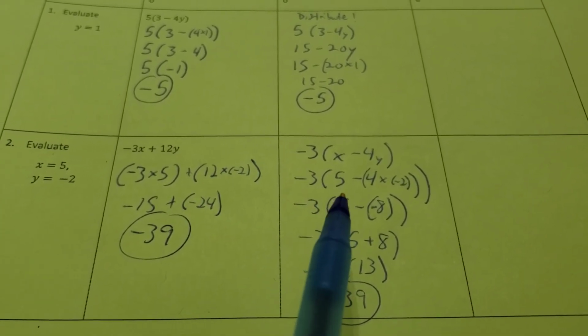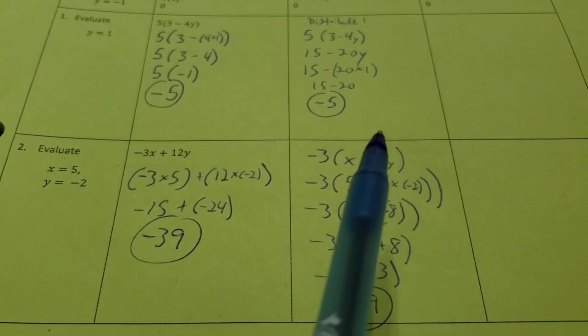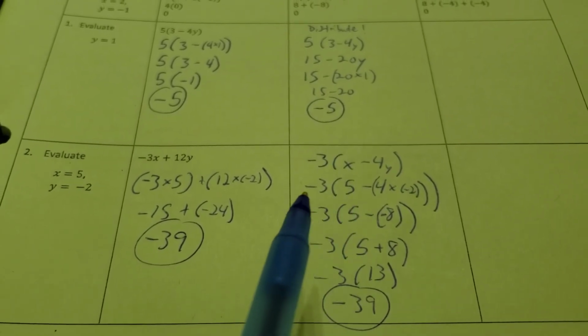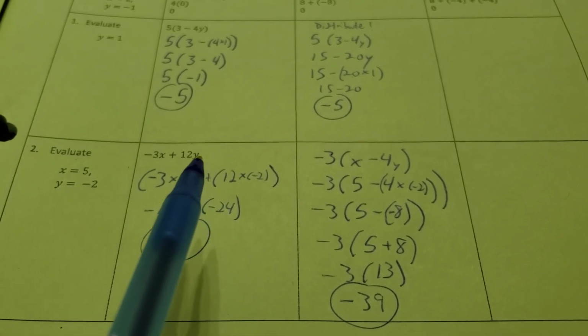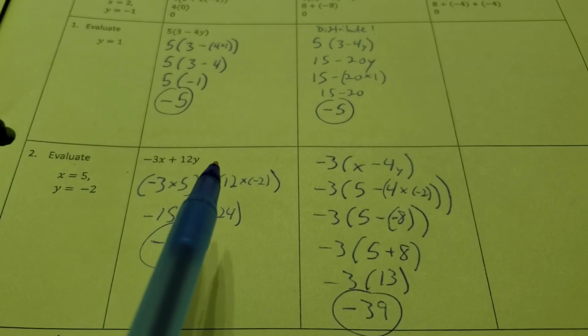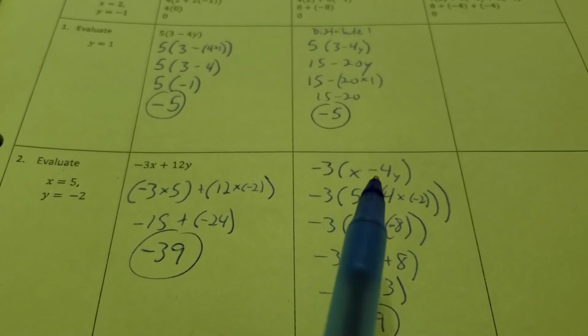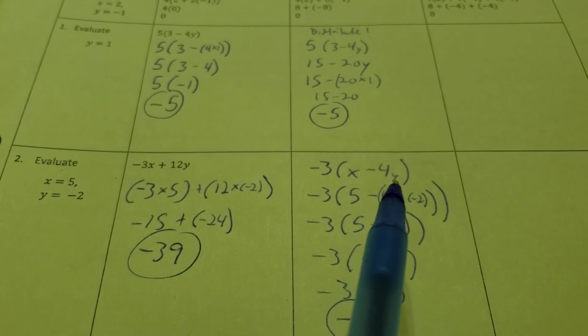If you want to go ahead and think of it a little different way, like if this problem is rewritten in a distributive kind of format, technically, if I wanted to get to this way, I could take both of these, divide them by a negative 3, so pull a negative 3 out of there, leaves me just the x, and 12 divided by negative 3 is negative 4, minus 4y.